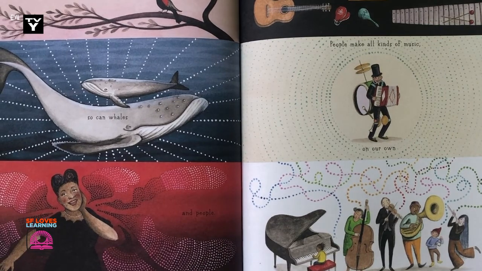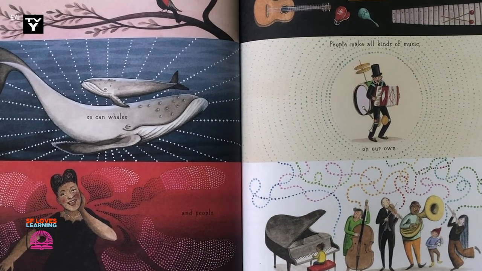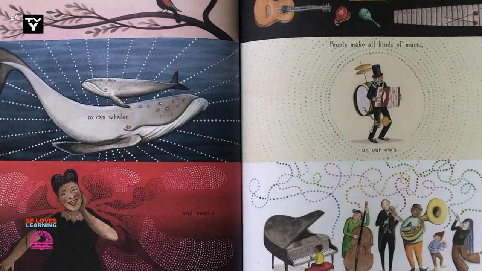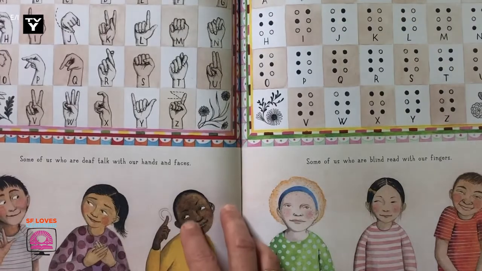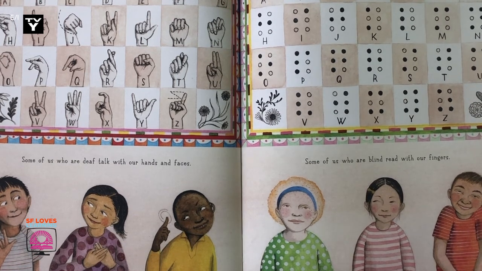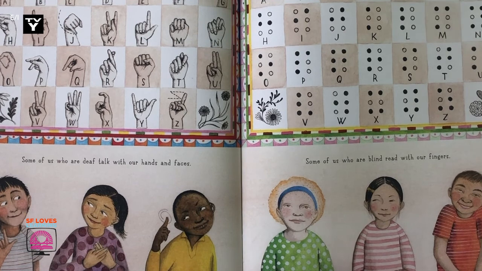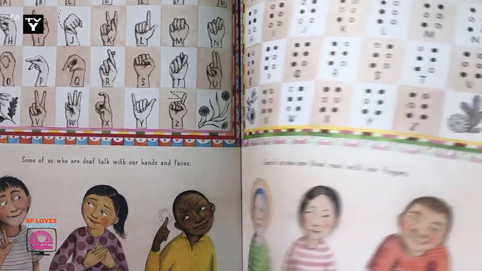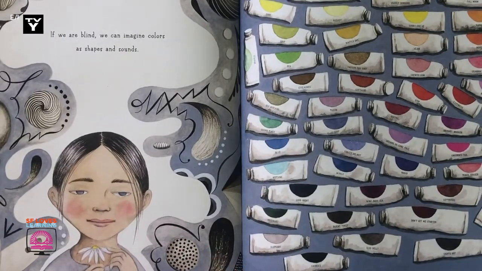Birds can sing, so can whales, and people. People make all kinds of music on our own and all together. Some of us who are deaf talk with our hands and faces. Some of us who are blind read with our fingers. There's a secret message in Braille here that my friend Nate told me about. If we are blind, we can imagine colours as shapes and sounds. These are the colours you need to paint everything in the world.